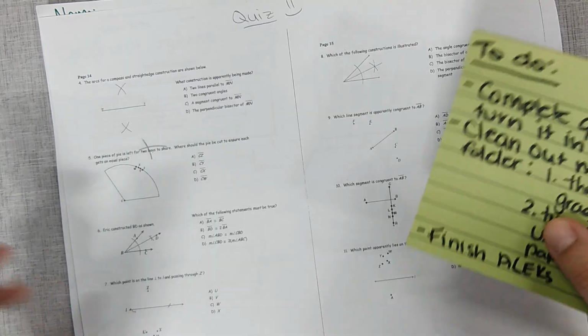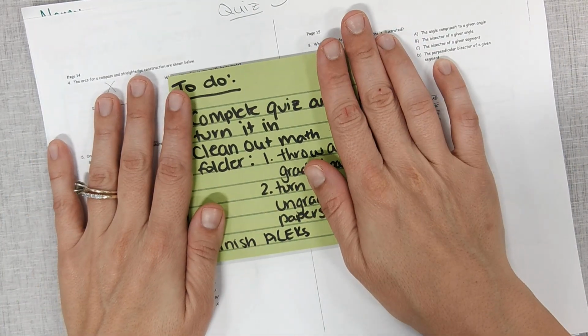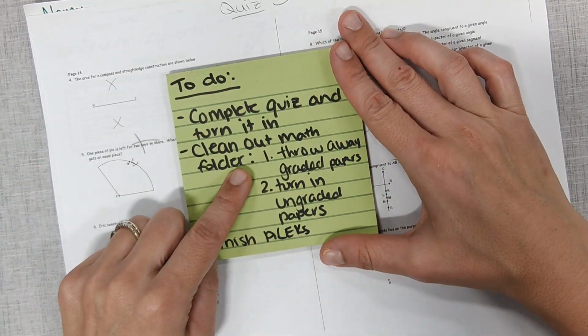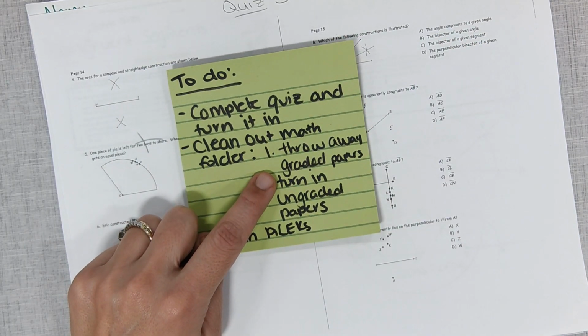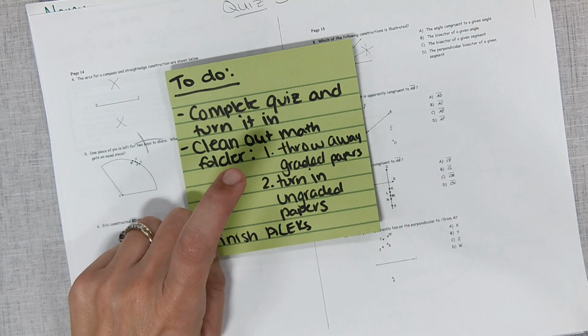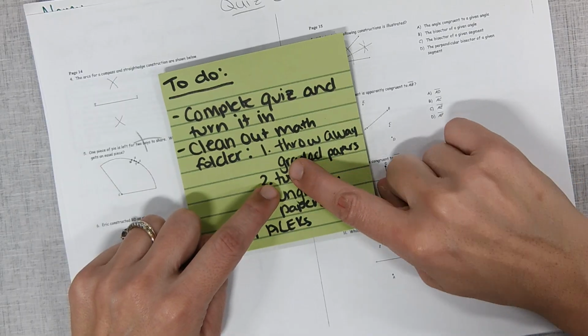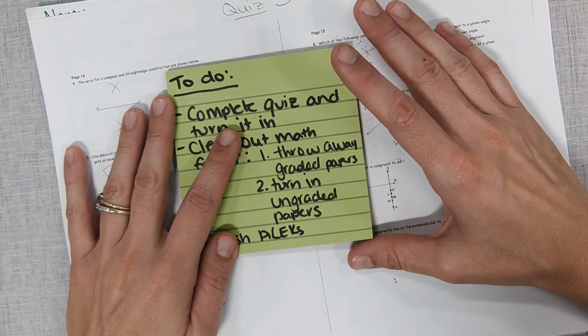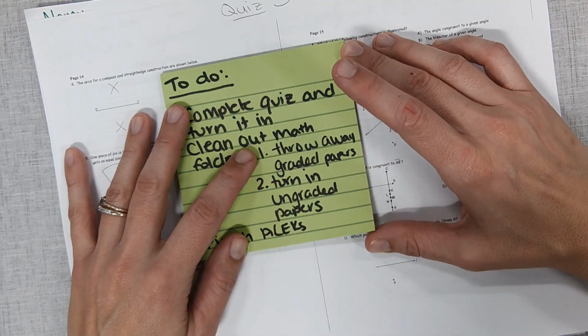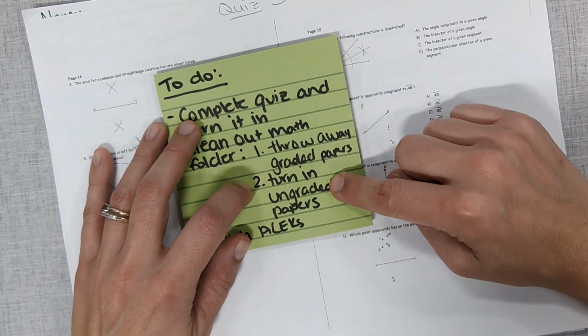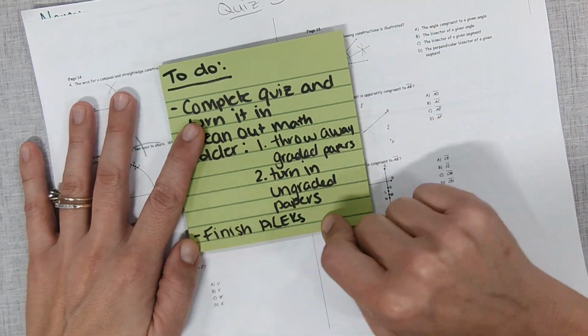So you're going to complete this, answer the 8 questions, turn it in. Then clean out your math folder. So it's the end of the quarter, so throw away any graded papers. There's boxes and stuff you can throw it away in, and then turn in any ungraded papers. So you won't need any of your graded papers. If we do have an exam or something where you need to know that stuff, I'll have a review for you. And yeah, turn in any ungraded papers, and then after that, finish Alex.